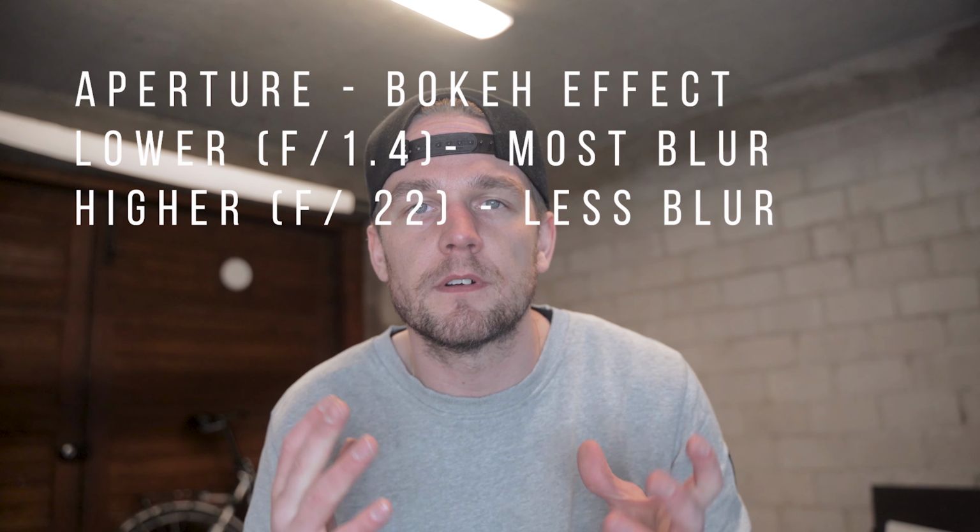This is good, for example, for portraits or product photos or anything where you need to isolate an object from the background. Then again, the higher number on the f-stop, the more is going to be in focus, and that's good, for example, for landscapes or nature photography overall. Lower f-stop number is for portraits, and higher f-stop number is for landscape. That's a rule I just made up. Follow that rule.